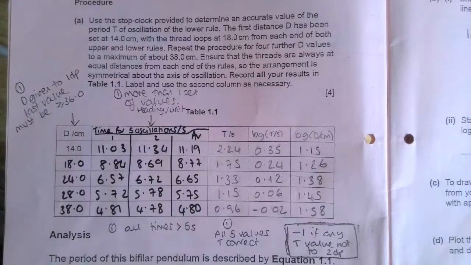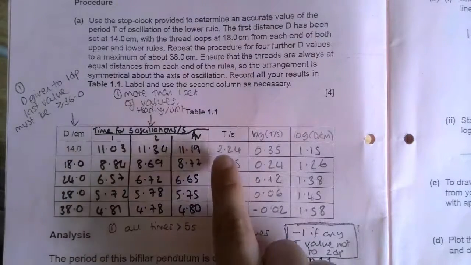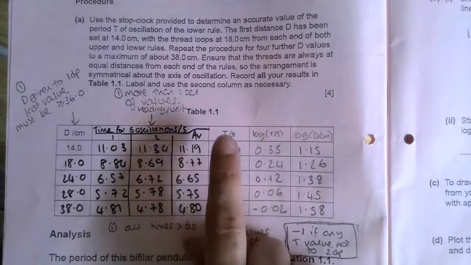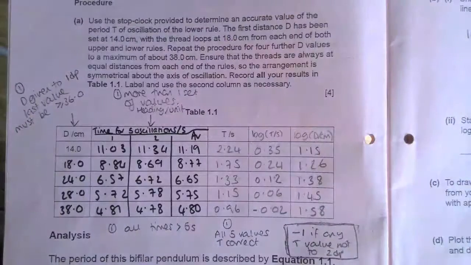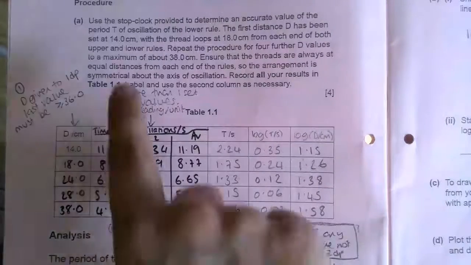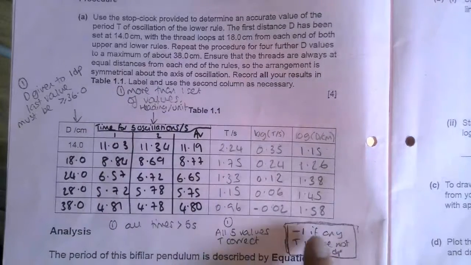This is actually the second time I'm doing this, because as I was recording this first time round, I realized I had divided this by 10 to get me this, because I'm so used to doing 10 oscillations. What an idiot.